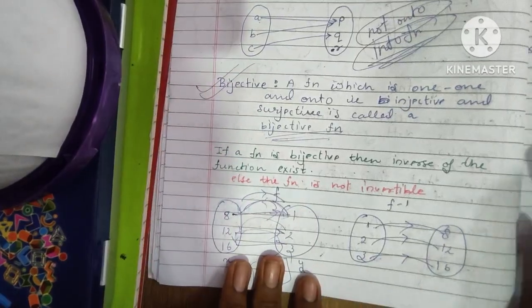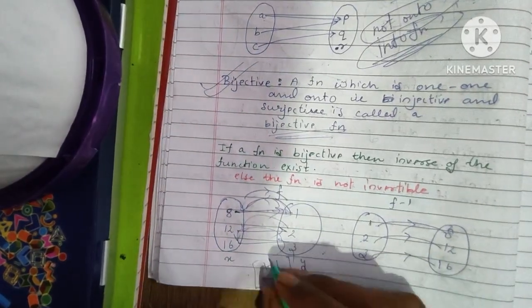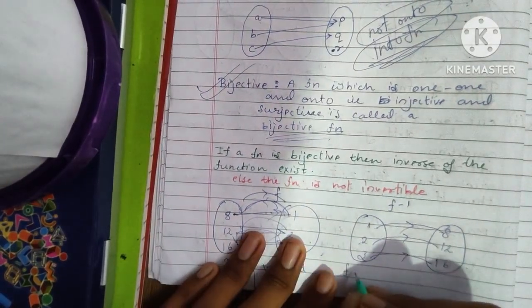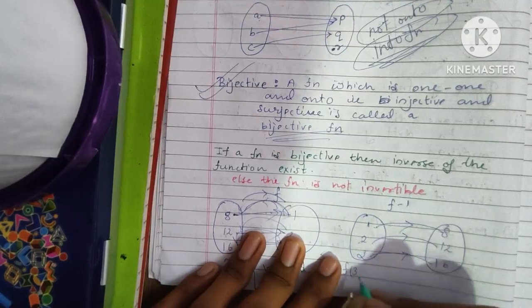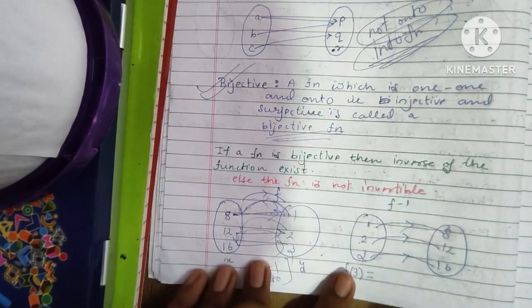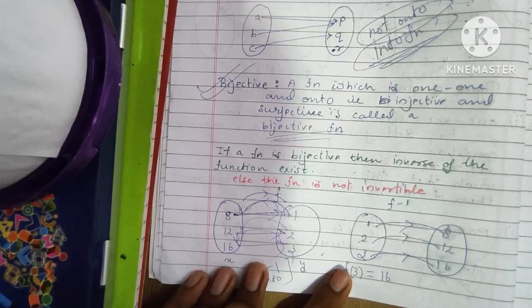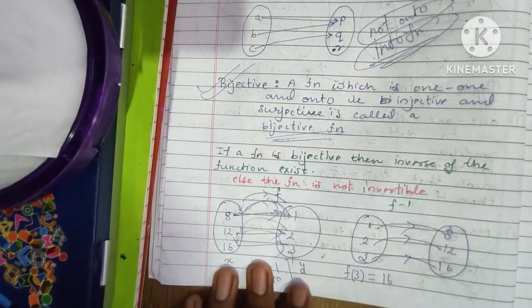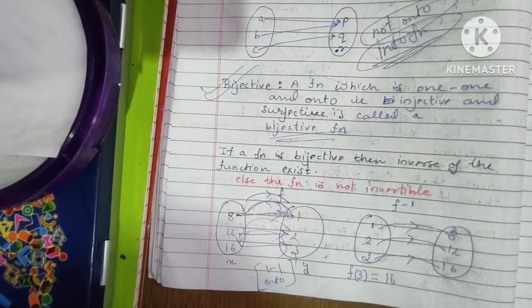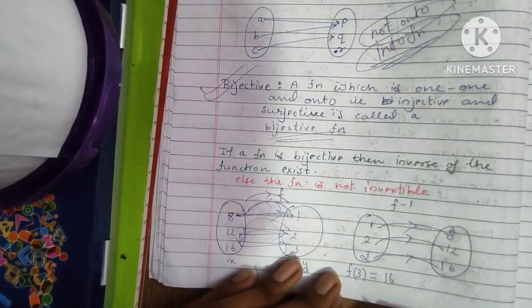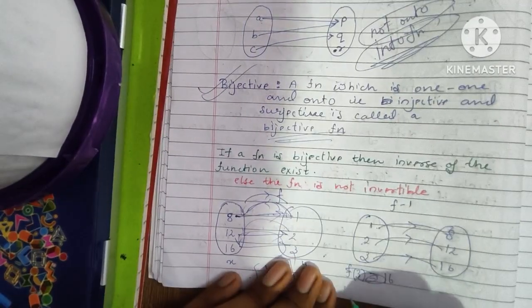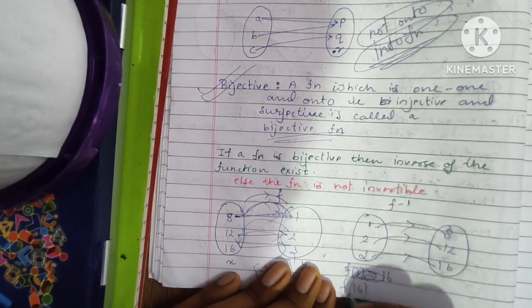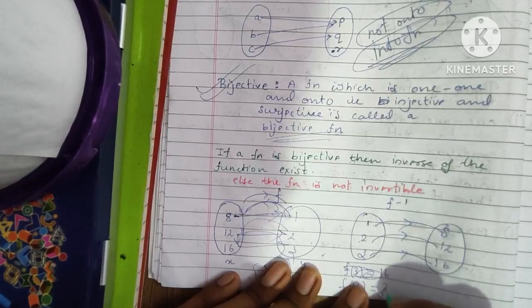Since we know that, f of 16 is equal to 3.